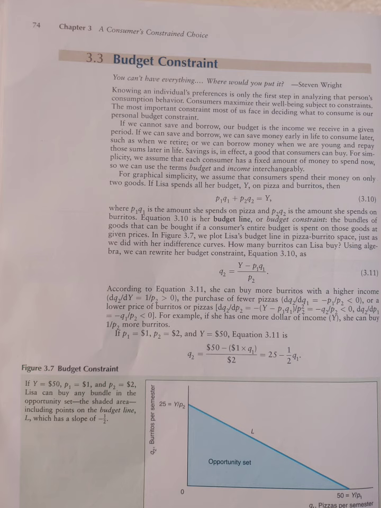The budget constraint in figure 3.7 is a smooth continuous line. The continuous line shows that Lisa can buy fractional numbers of burritos and pizzas. Is that true? Do you know of a restaurant that will sell you a quarter of a burrito? Probably not. Why then don't we draw the opportunity set and the budget constraint as points, bundles of whole numbers of burritos and pizzas?